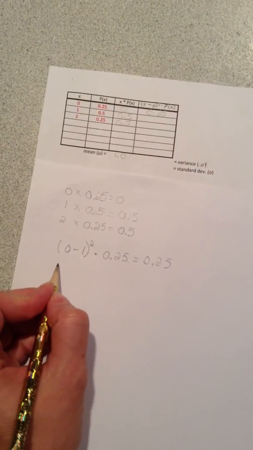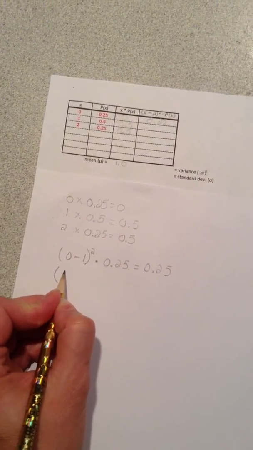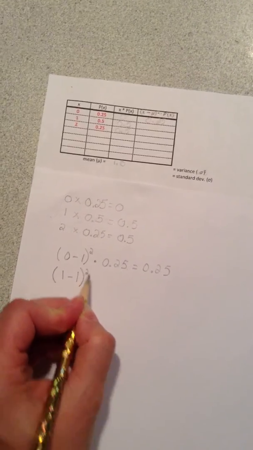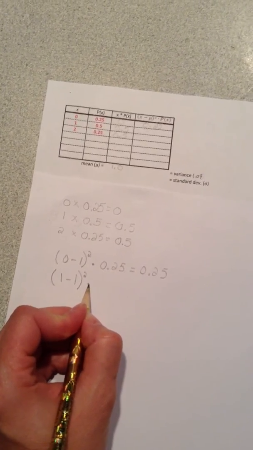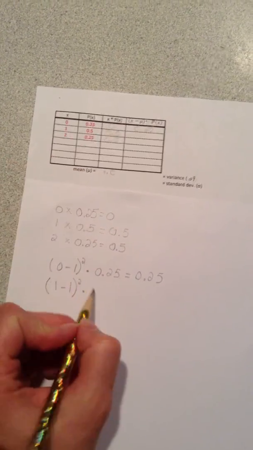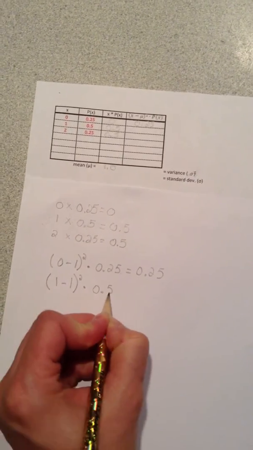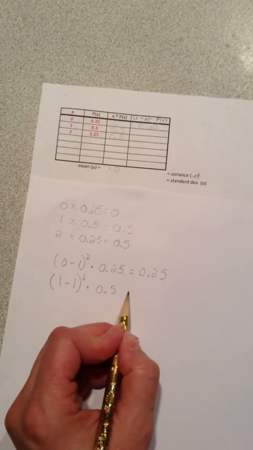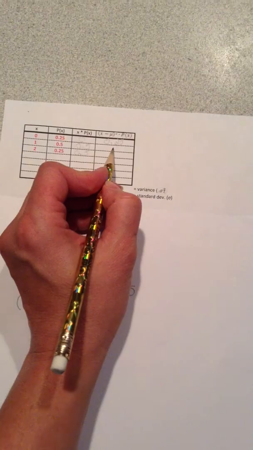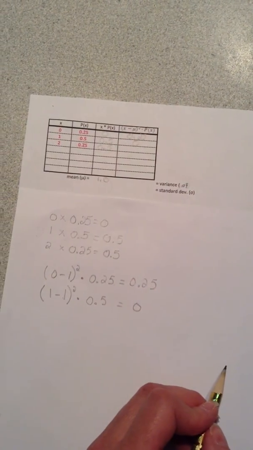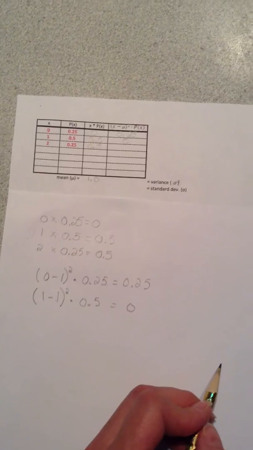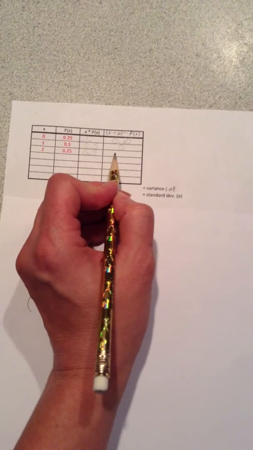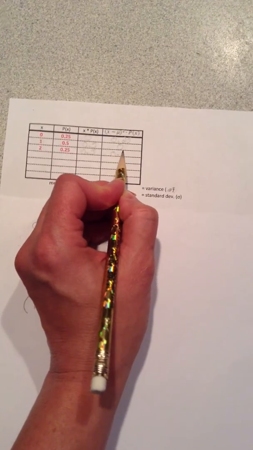I'll show you one more of these. So we take our variable, in this case it'll be 1, minus our mean, squared, times its corresponding probability, which is 0.5. 1 minus 1 squared is 0, times any number is still 0. And that will go here in our table. Now, just for the sake of speed, I'll tell you that when we go through that same process for the third row, it will be 0.25.